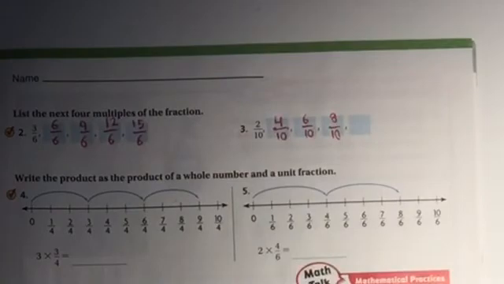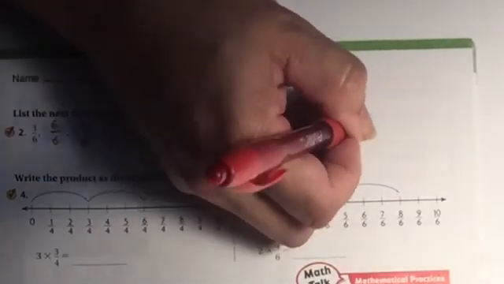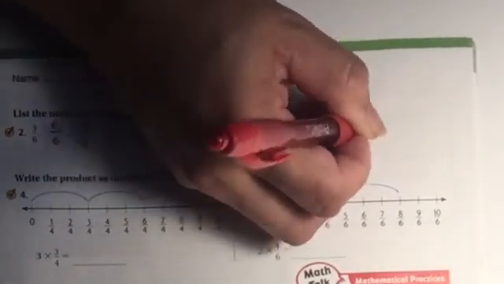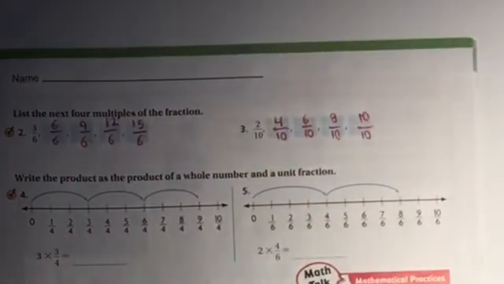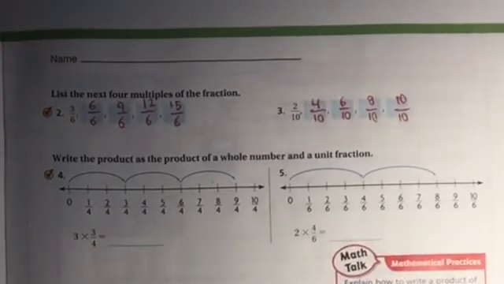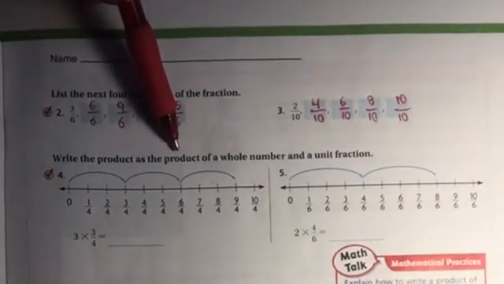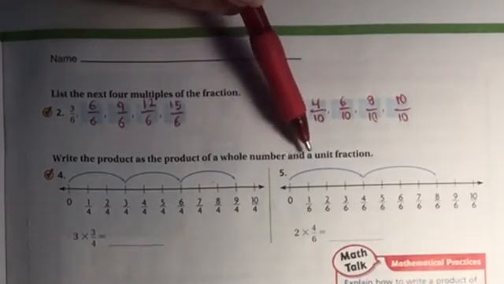And 5 times 2/10 would be 10/10. Oh, we know 10/10 equals a what? Yes, a whole.